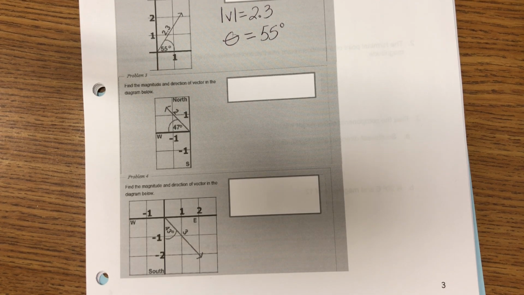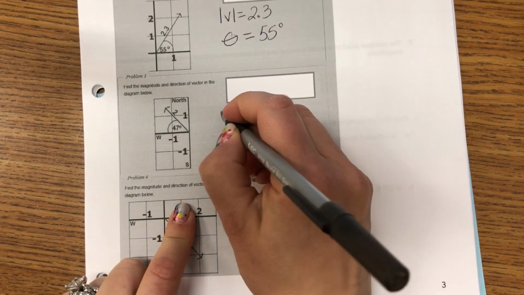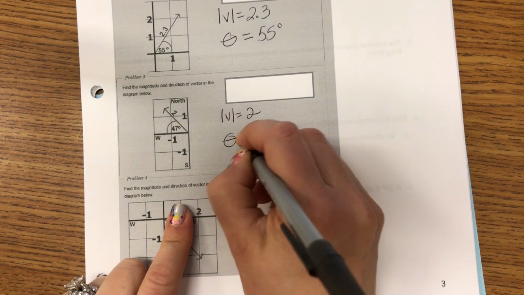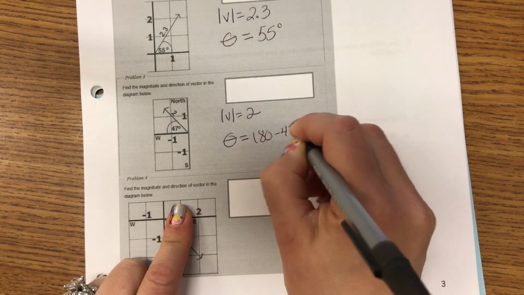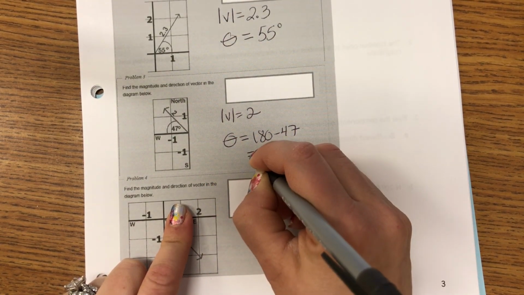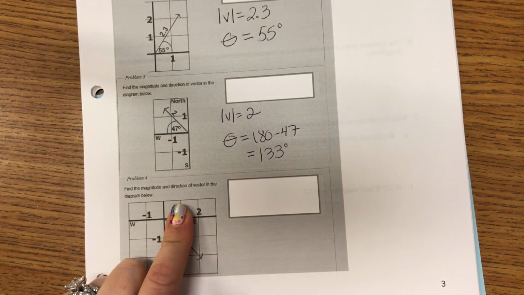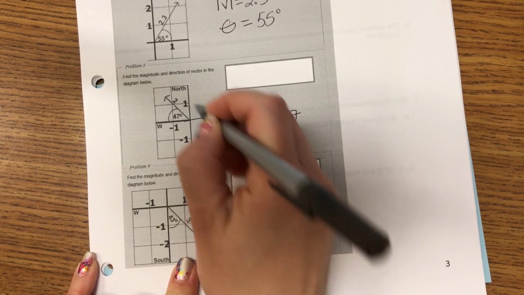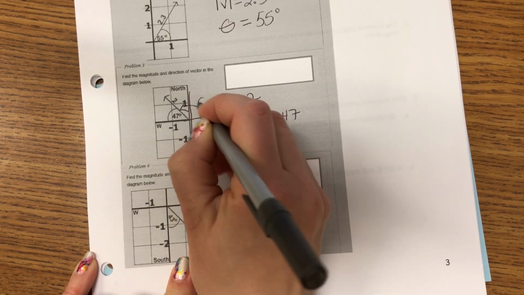Okay, so for number 3, you should have said that the magnitude is 2 and your direction is 180 minus 47, which is 133 degrees. It's 180 minus 47 because this is over here in quadrant 2. If you drew the whole thing, this angle of rotation.